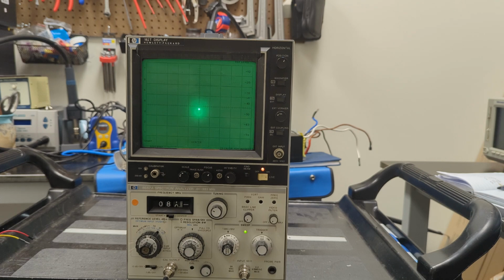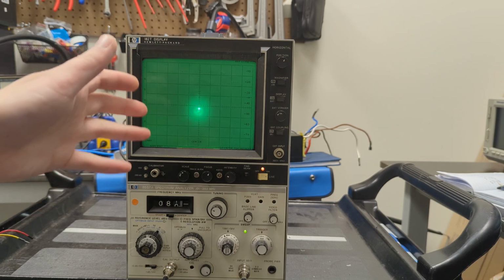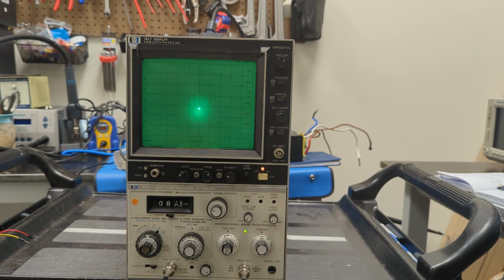A pure square wave would have an infinite number of these odd harmonic sine waves. And so you could look at those harmonics with a spectrum analyzer.